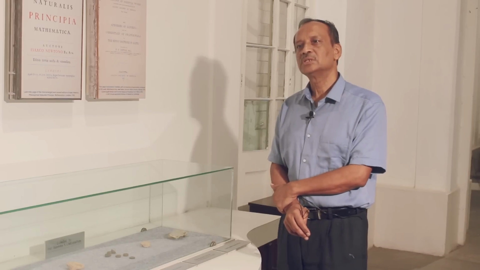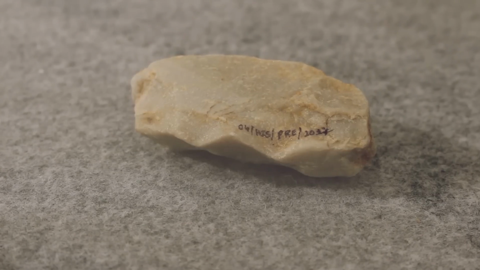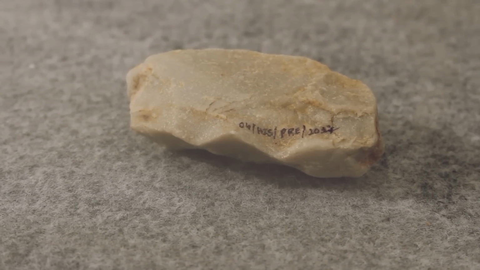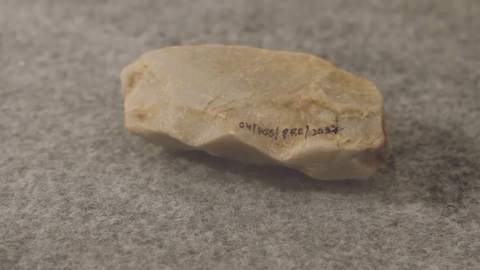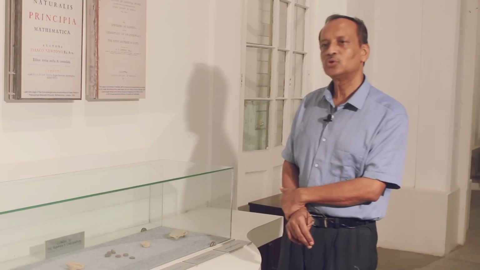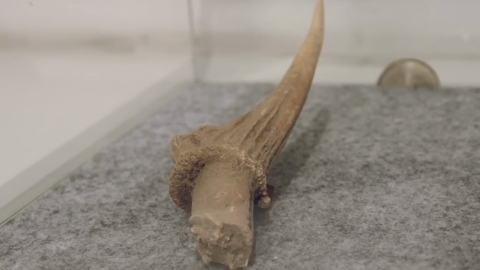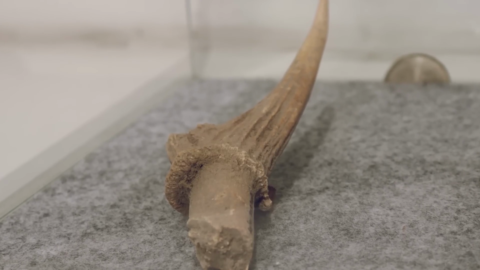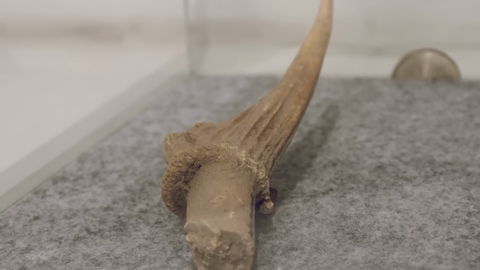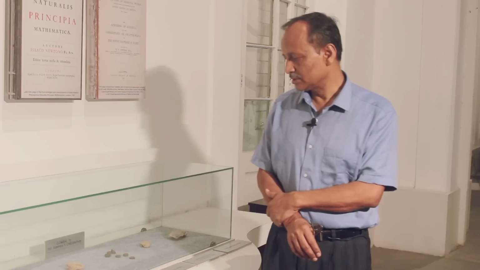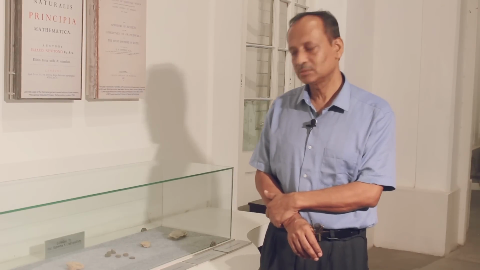So this is a hand axe collected from Chotanagpur Plateau. And similarly, we explored some area of Bihar. Chirand is a most important Neolithic site. So this antler is collected from Chirand in North Bihar.